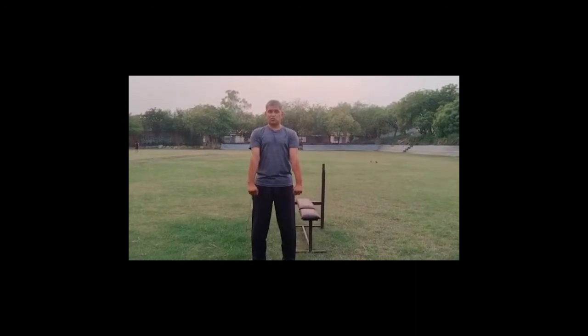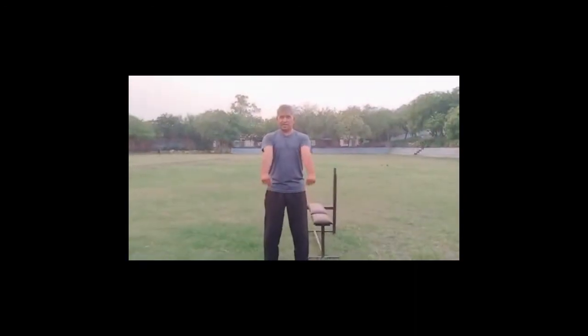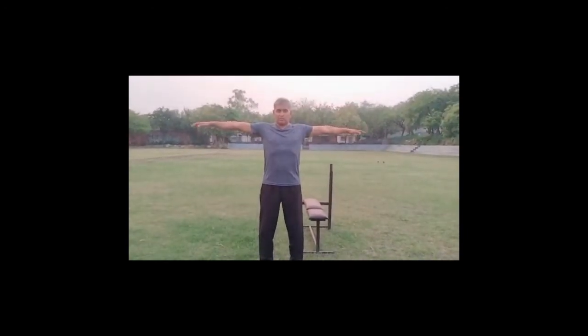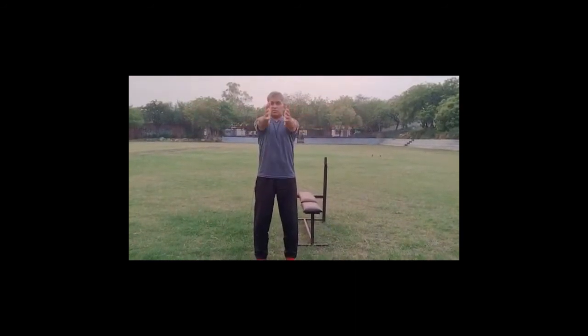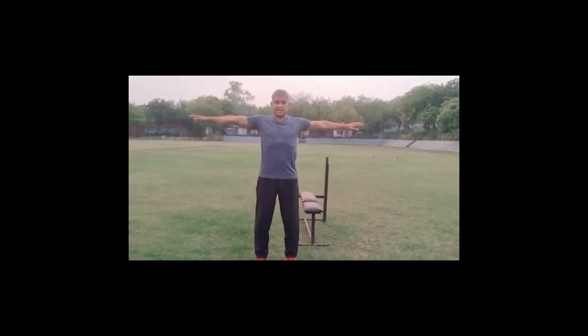He can also catch hold of a stick with both hands and do a very slow movement, up, down, up, down. Then the movement front, side, front, side.